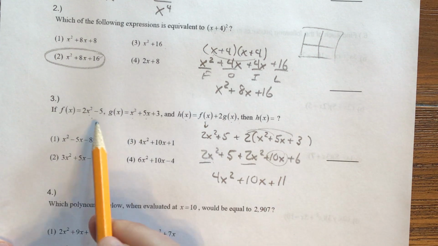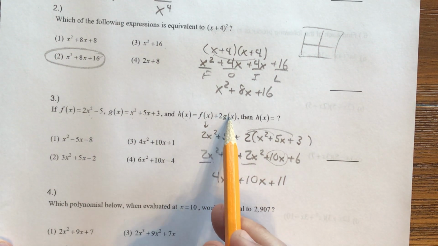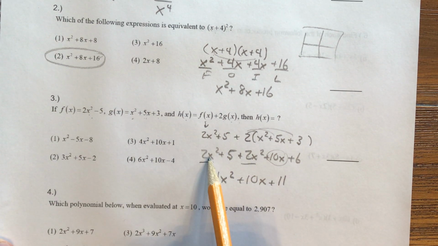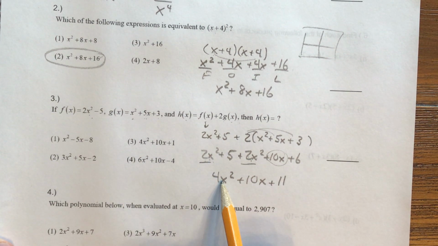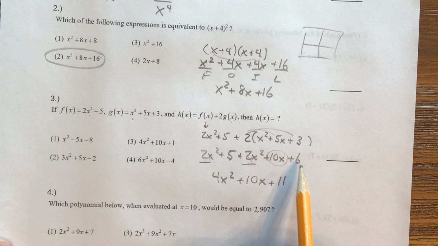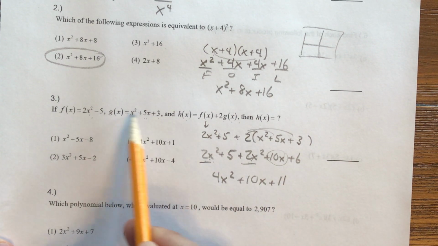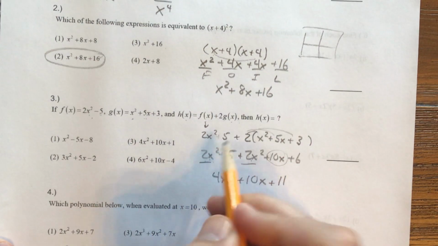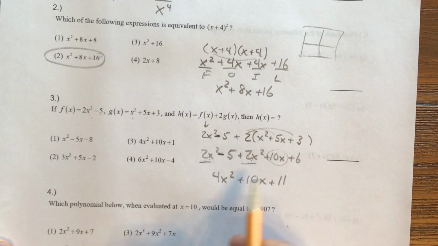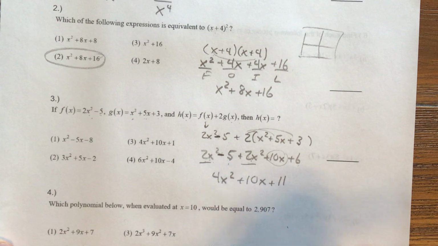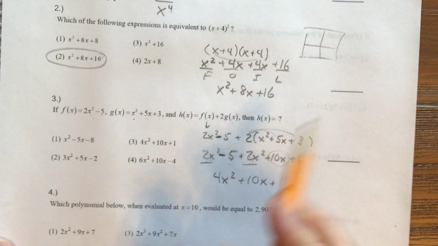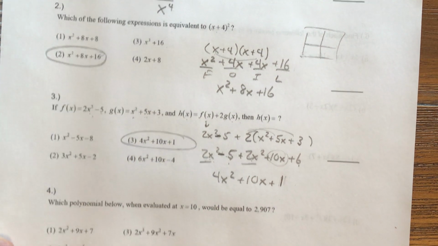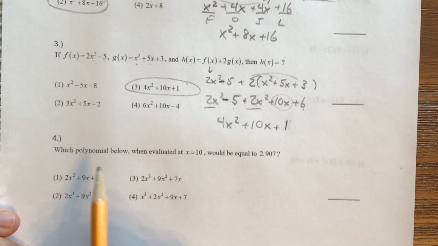What did I do wrong? There's f of x. Twice g of x. I doubled it. We're adding these. That gives me 4x squared. Oh, there it is. Plus 10x. And then, I must have made a mistake in here. Oh, it was minus 5. Yeah, I did make a little mistake right there. That was minus 5. So I got minus 5 and positive 6. That doesn't give me 11. Minus 5 and positive 6 gives me 1. So it's choice 3. Whew, man, almost messed up there.